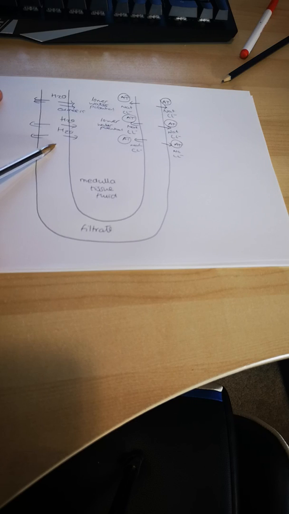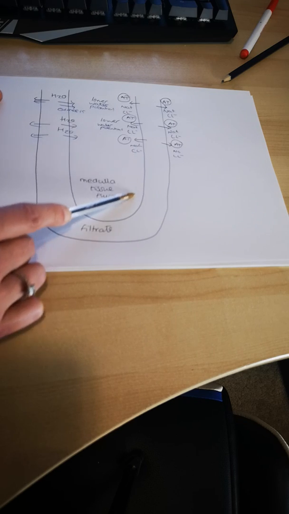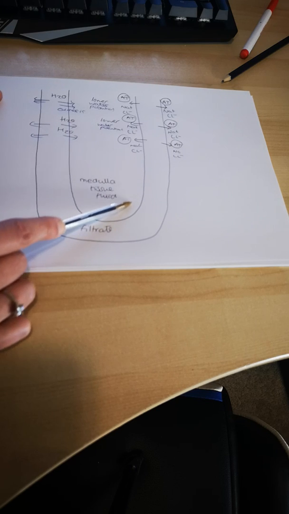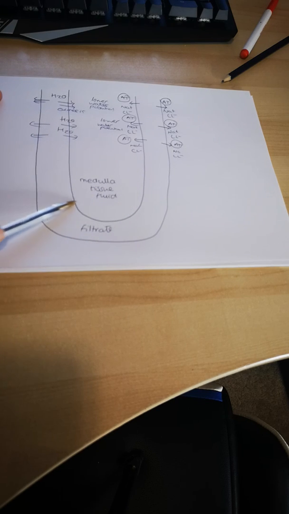Okay, now that could cause us a bit of a problem if you think about water potential. So now this water potential here is becoming lower, so it's lowering. So what we really need is a very, very low water potential at the bottom of this limb here to make sure that we can still draw water out by the time we come to the bottom.